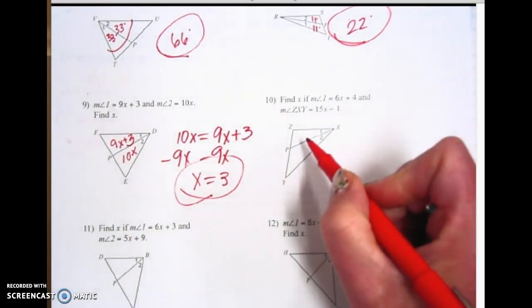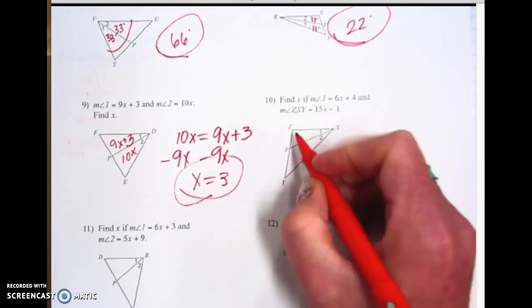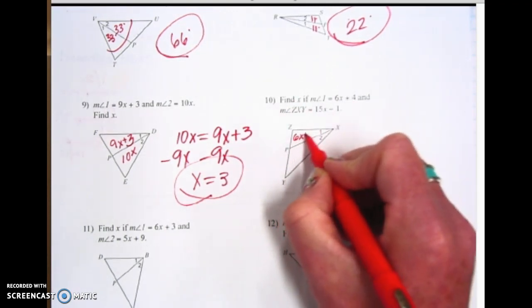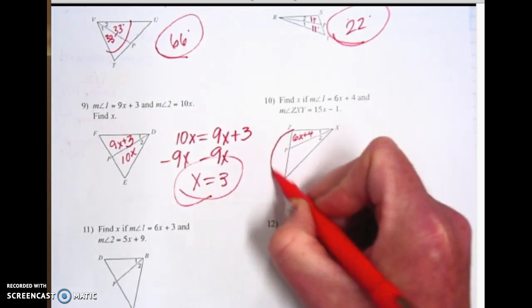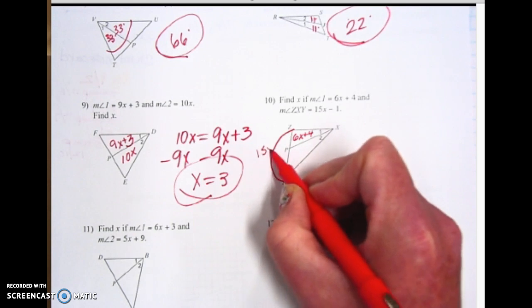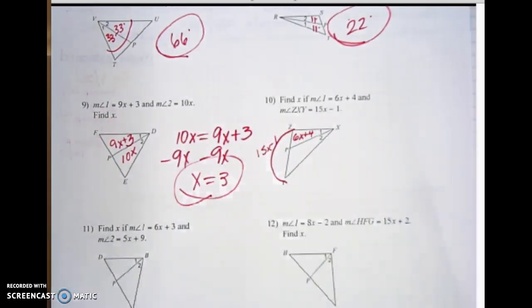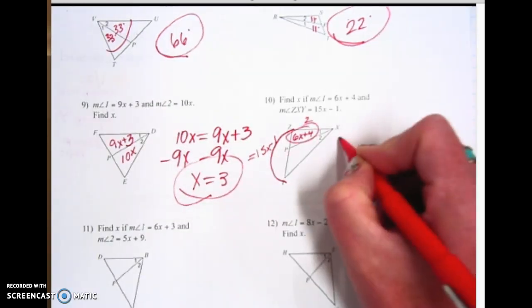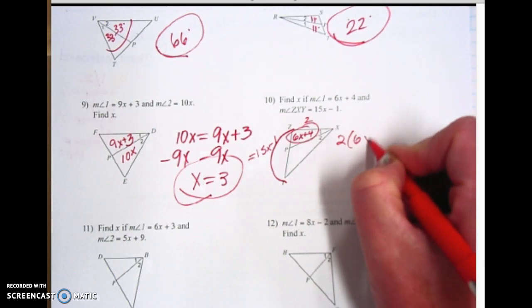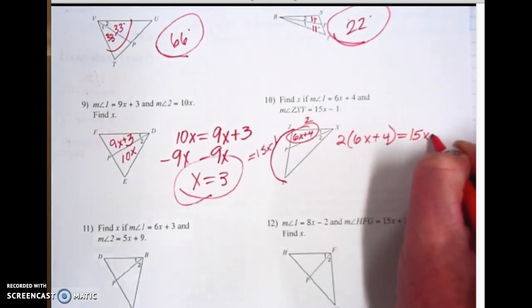Number 10. Angle 1 is 6x plus 4. And ZXY, the whole thing, is 15x minus 1. Well, two of these is going to be equal to one of these. So I'm going to say 2 times the 6x plus 4 is going to be equal to 15x minus 1.